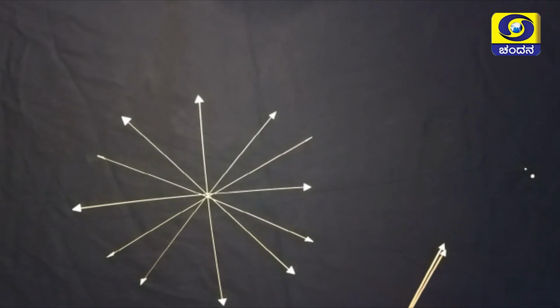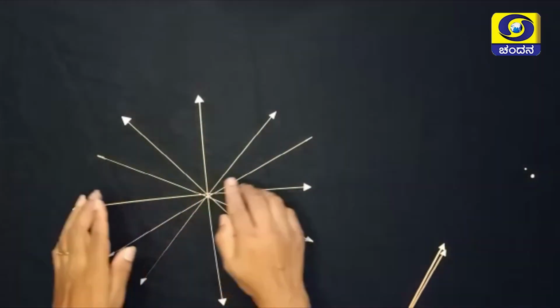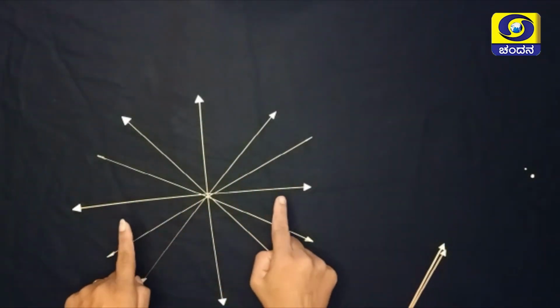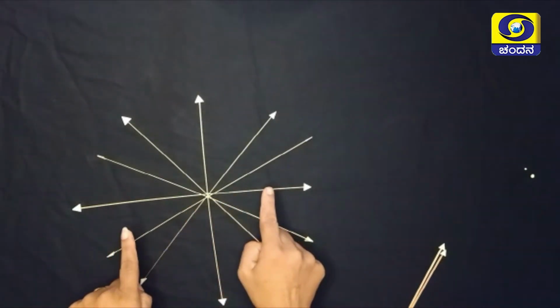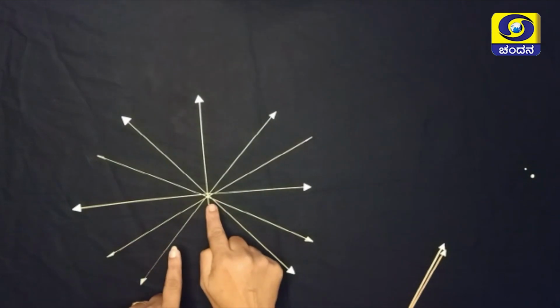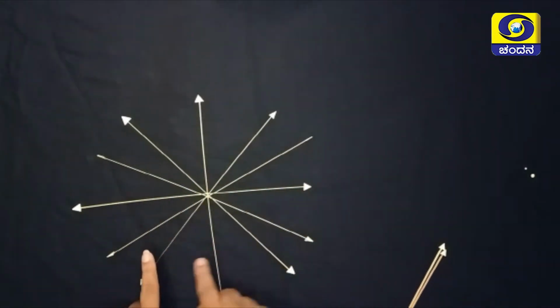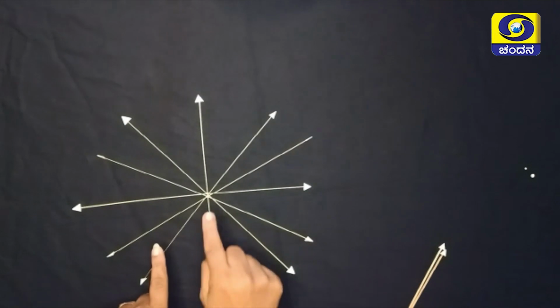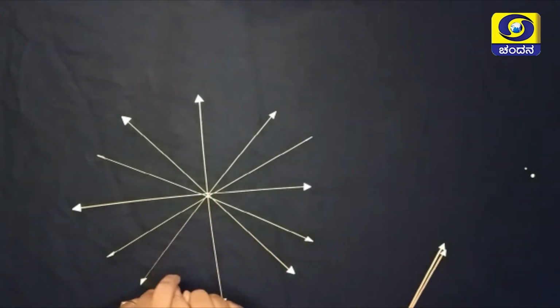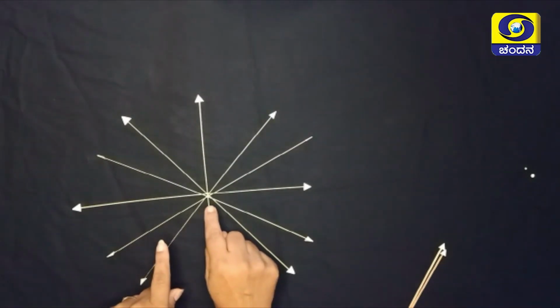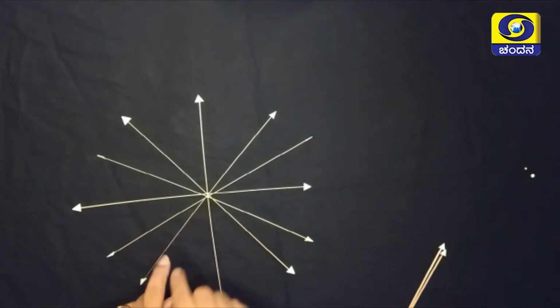Children, here these lines are called intersecting lines. Already we knew two or more lines intersecting at a point, those lines are also called concurrent lines. That point of intersection is also known as point of concurrence.